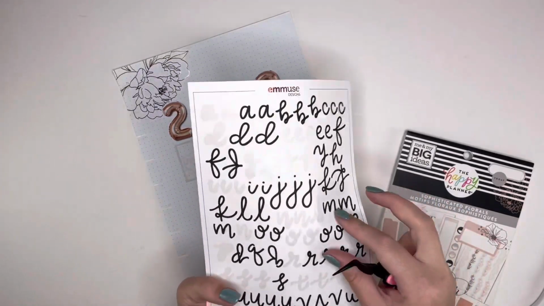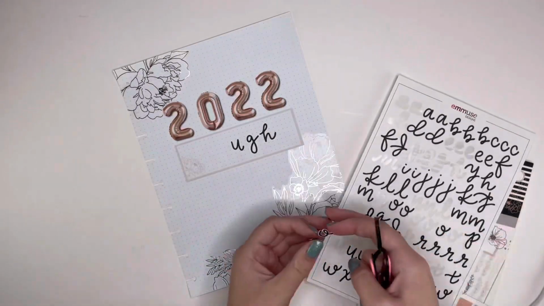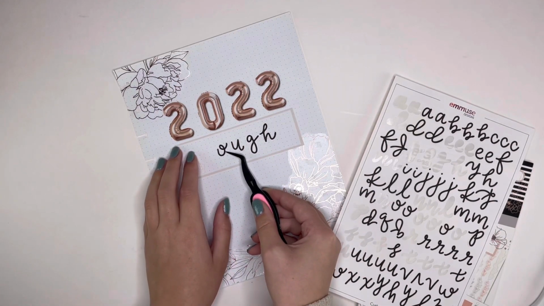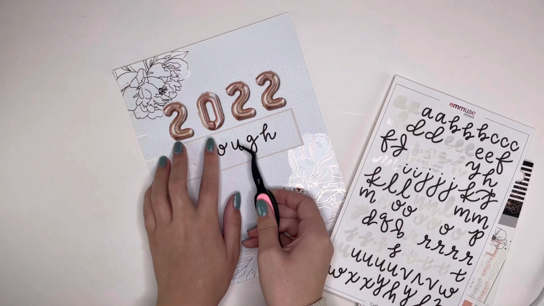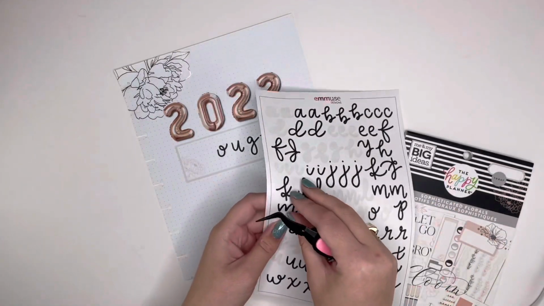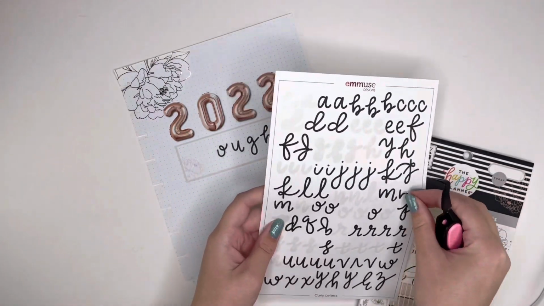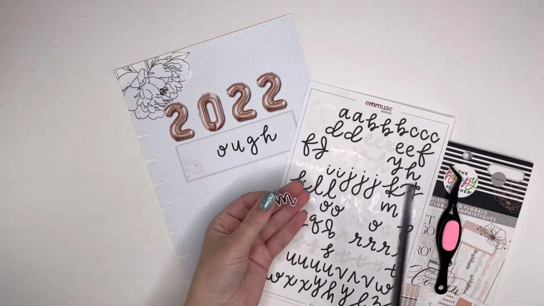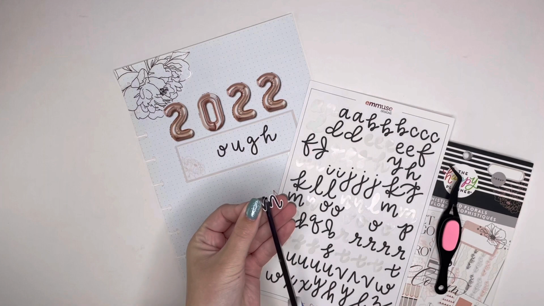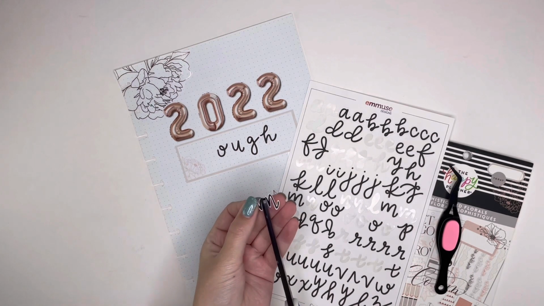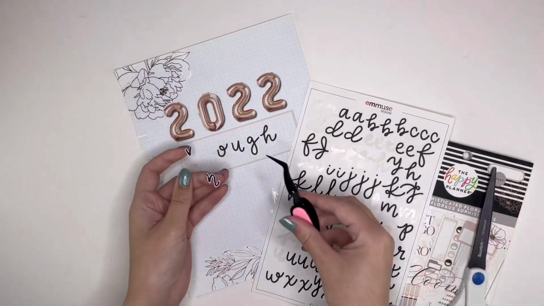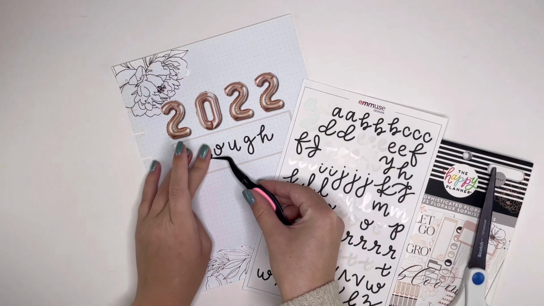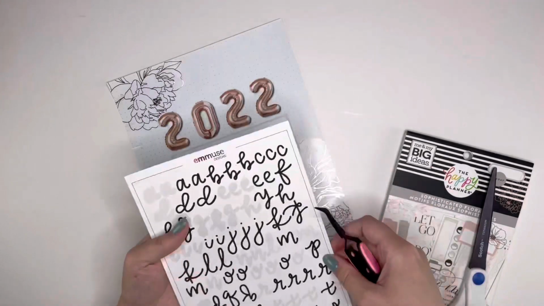Let's see. So I guess the middle of the word really falls in between the O and the U, but that's fine. I'm going to take one of these M stickers and cut it just at the peak of that first bump. I don't know what to call it, but this is how we're doing this. And then an E.